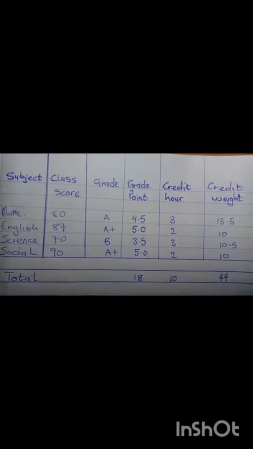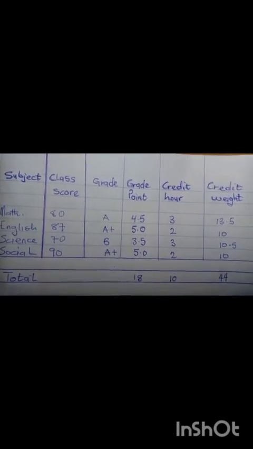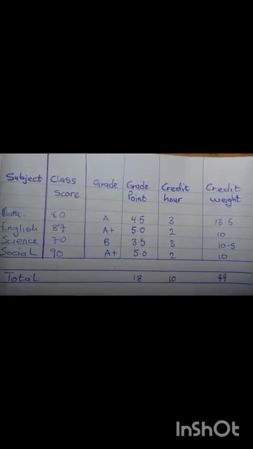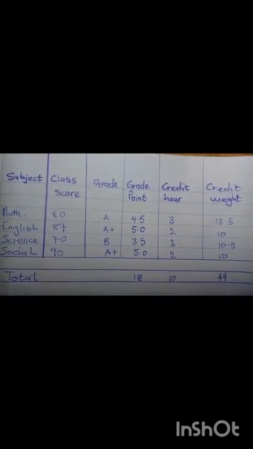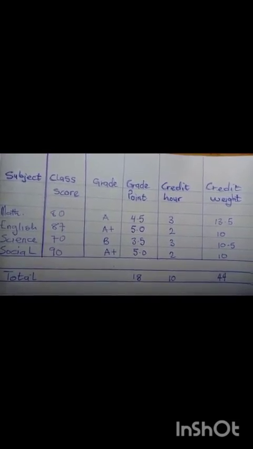Then the grade points: A matched 4.5, A plus matched 5.0, B matched 3.5, and then A plus matched again 5.0.